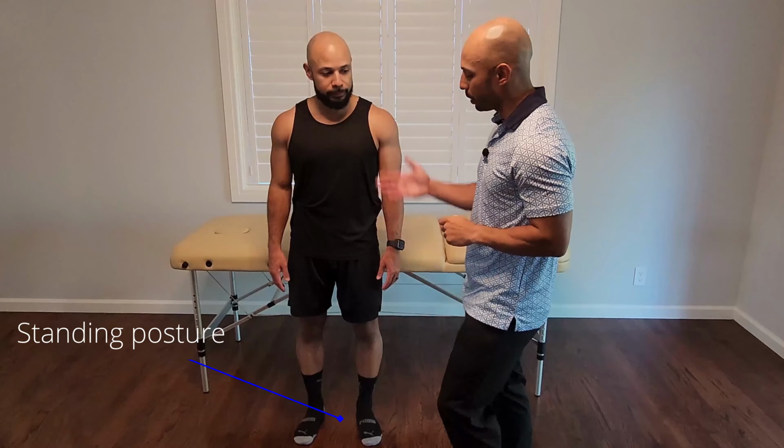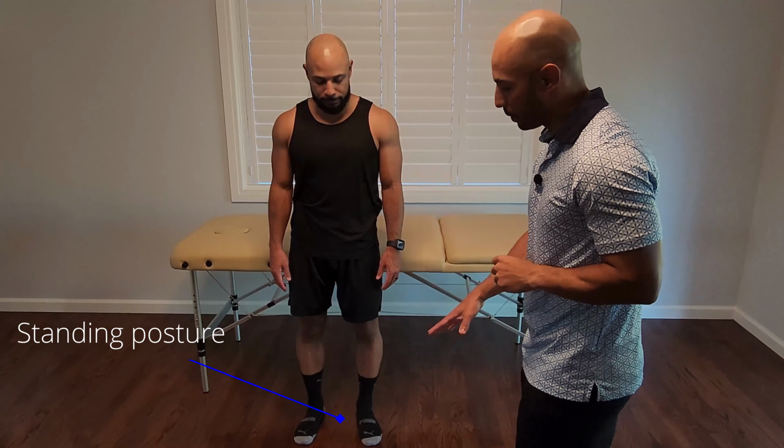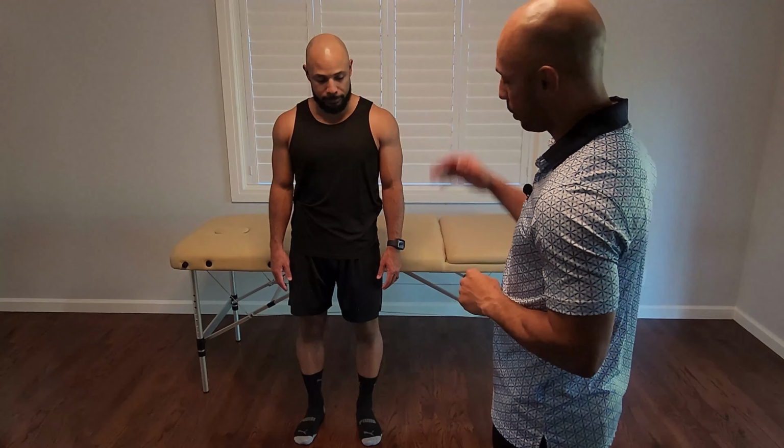So first, you want to take a look at the patient's or client's standing posture. I like to start with the feet, working my way up, but you can also start from the trunk down. When I'm looking at the feet, I'm looking for excessive pronation, or rolling in of the feet, which can cause the knee to rotate inwards as well. Or if they have excessive supination, they're out on the outer edge of their feet.